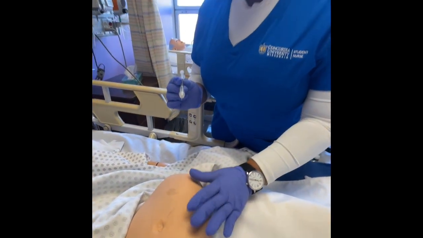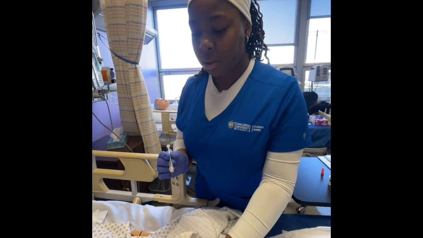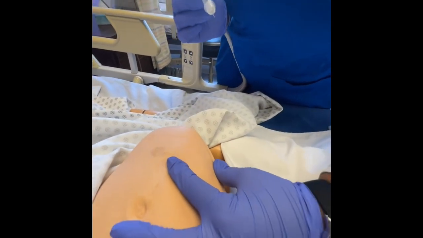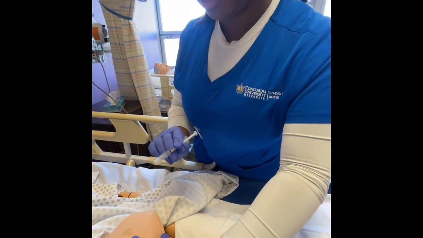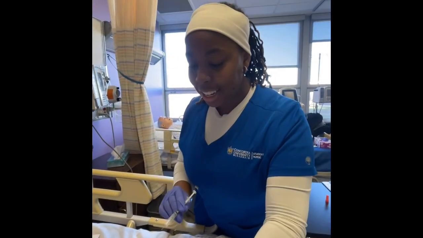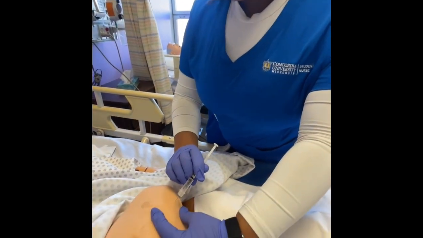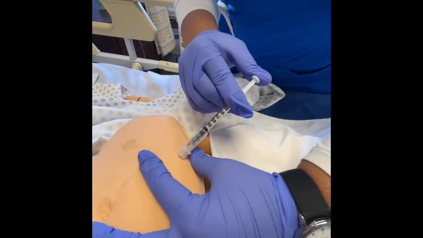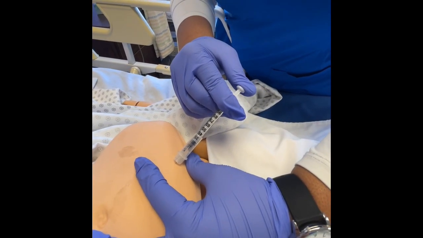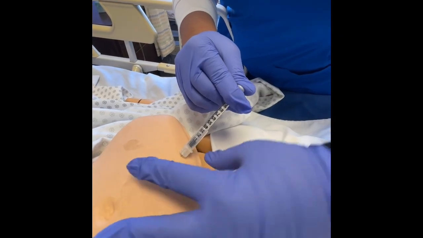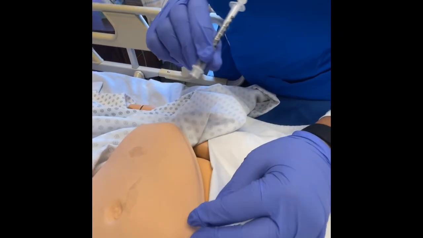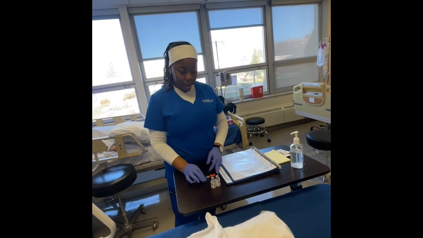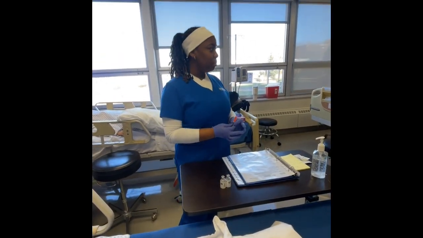Then you would find your site. You kind of want to squeeze the area. I can't. But you would want to squeeze that fatty area and hold that skin still. And then because Martha is a little skinny, we're wanting to go at a 45-degree angle. And then we'll just poke. And then insert it slowly into Martha. Good. And then you just want to release. And if she's bleeding, you want to just dab her up with an alcohol wipe, cap. Put it in the sharps.